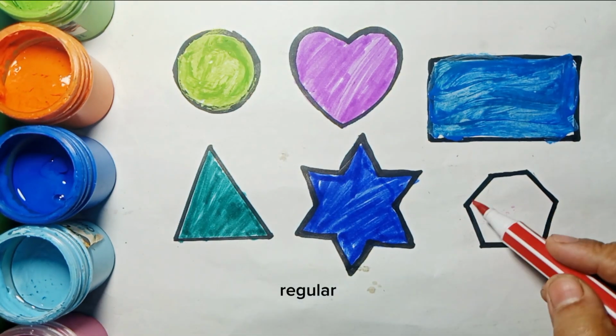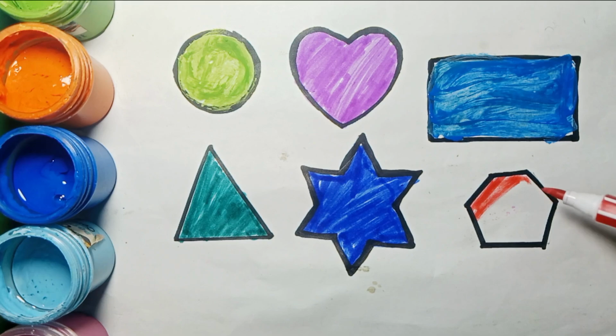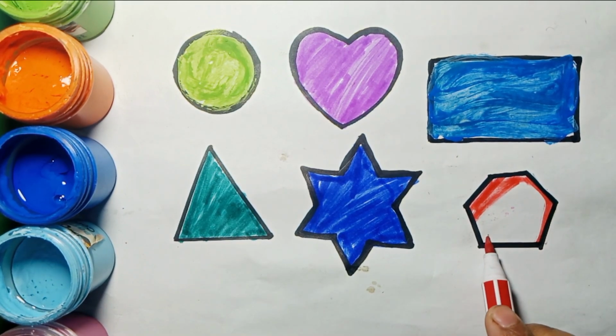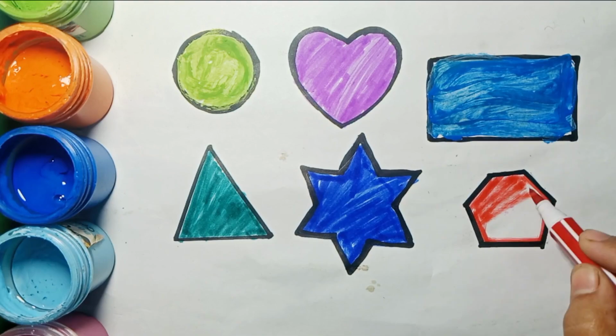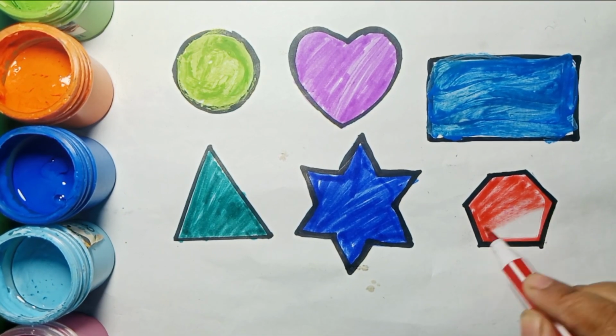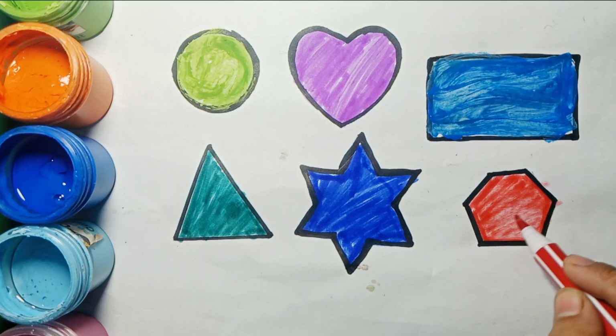Red color. Hexagon. Shape name is hexagon.